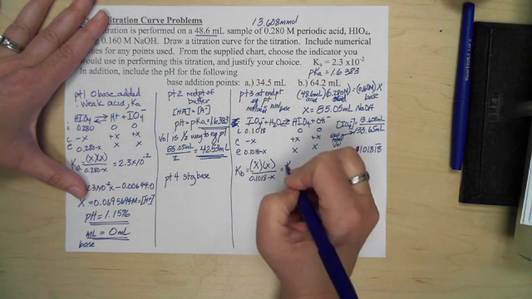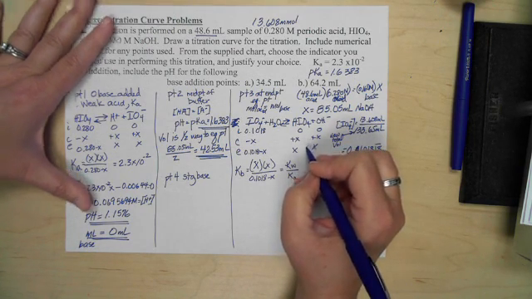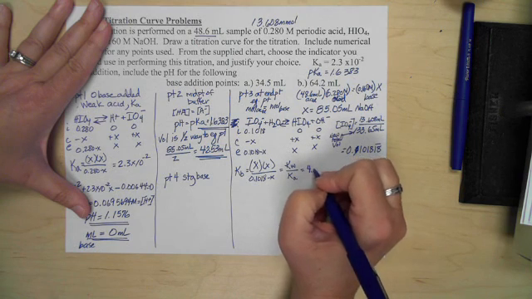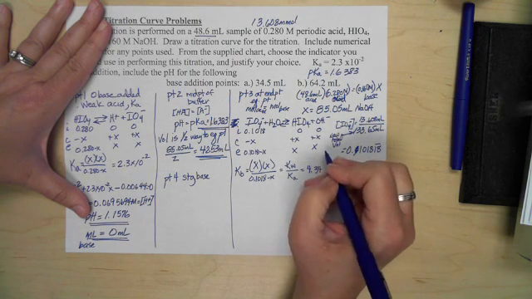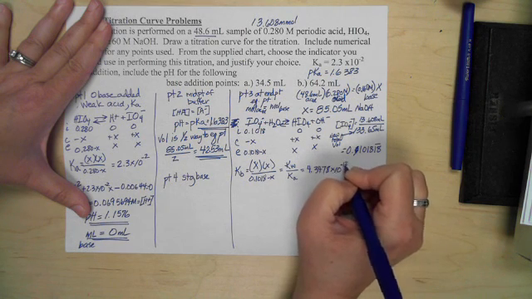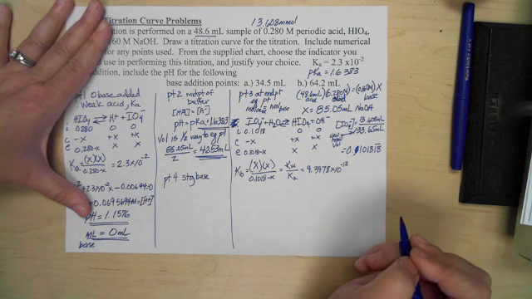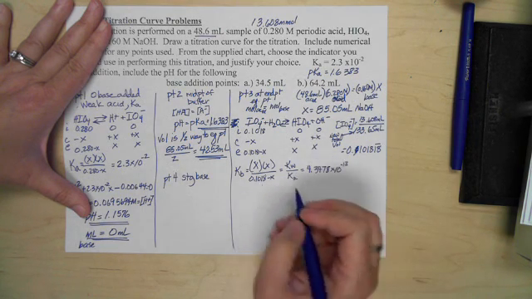Well, our KB, remember, is KW divided by KA, which means it is equal to 4.3478 times 10 to the minus 13th. Ka times Kb is equal to Kw, and remember KW is 10 to the minus 14th.